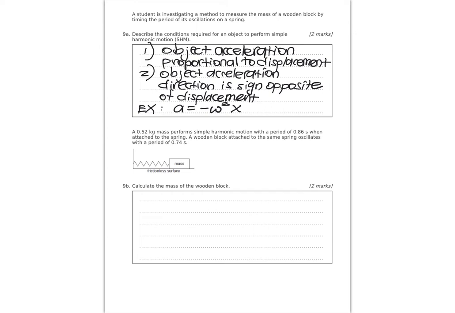We have that the acceleration is equal to negative omega squared x. So here is the directly proportional piece of it. a is directly proportional to x. And then here is the negative, that the acceleration is negative whatever the displacement is. If the displacement is itself negative, then negative of a negative is a positive. So it's opposite sign.